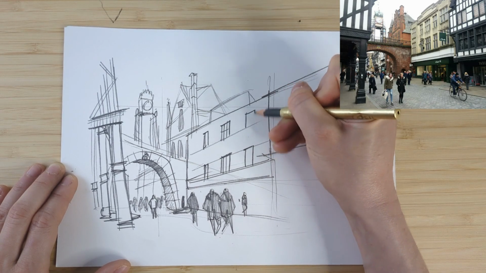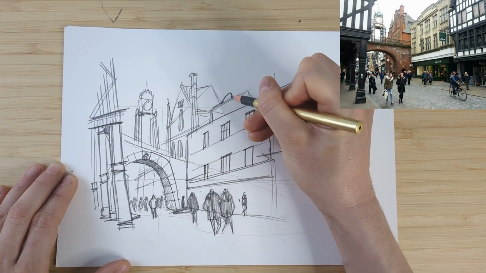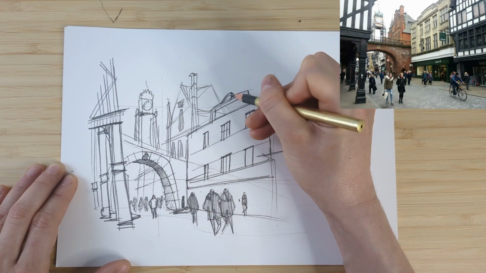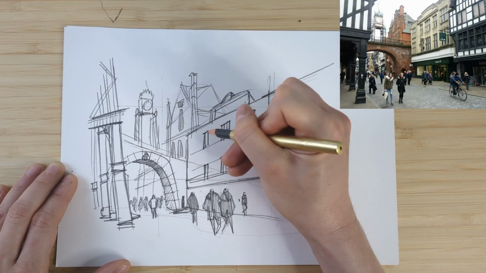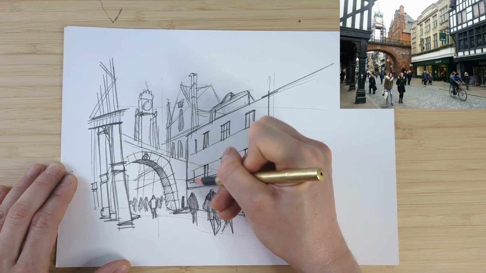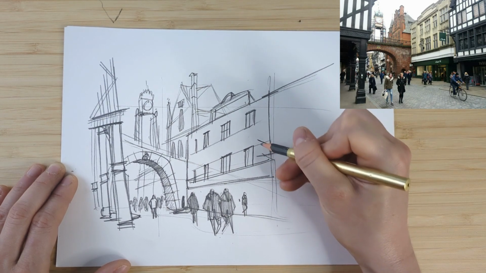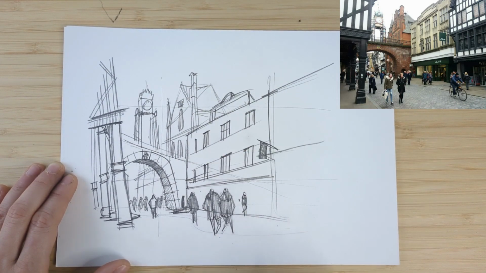So I'm not really focusing on accuracy with this. I mean, if I was doing a proper ink drawing, I would pay a lot more attention to getting these details right. But the main thing is just the direction. I am going to add in this sign here, because I think it provides a nice bit of contrast.